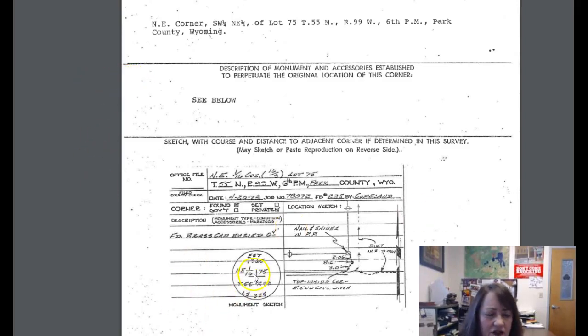This card actually shows where the monument is. I'll show you a picture of what a monument looks like in just a moment, but this card is actually recorded in the Park County Courthouse, and that's what makes it legal. So the marks on here tell me that the corner, this is a brass cap. This is a little drawing showing where it's located, and this is the description. The marks on it describe where it's located.